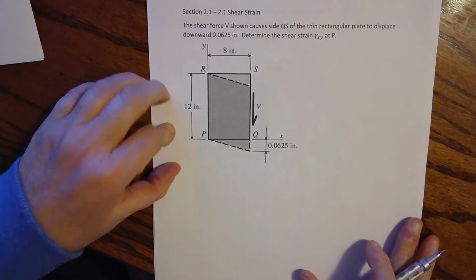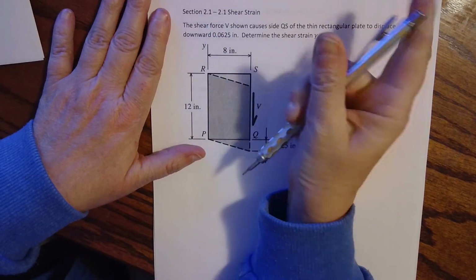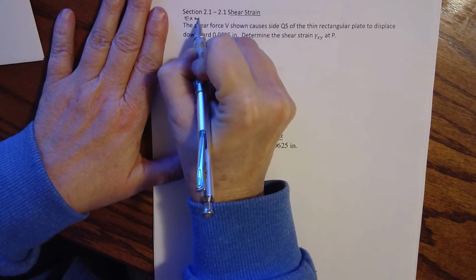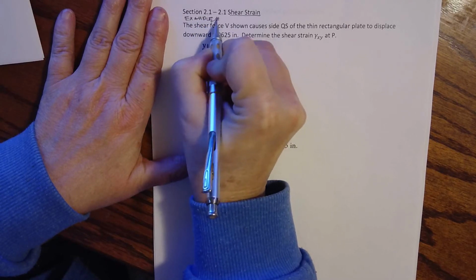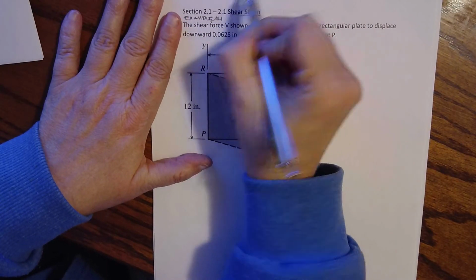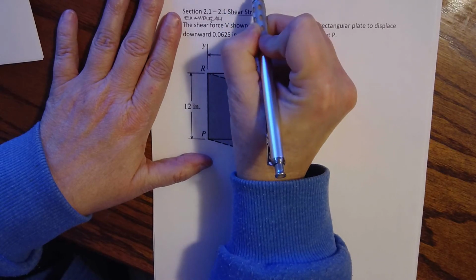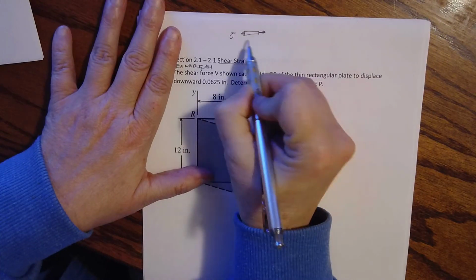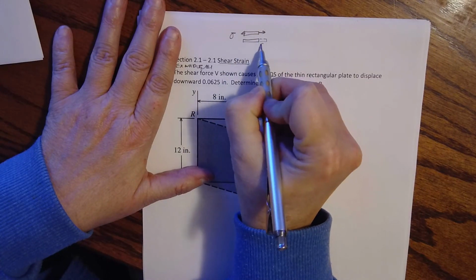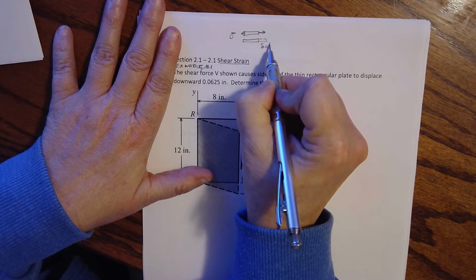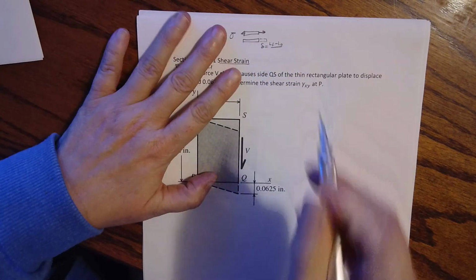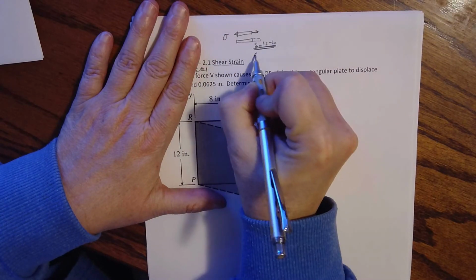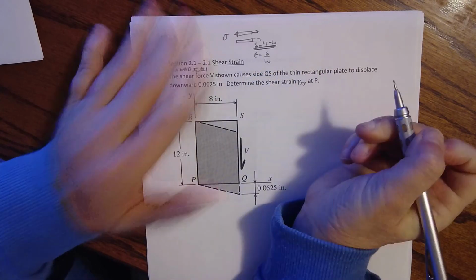Okay, so we are back and we are in section 2.1 and 2.2. This time we're looking at shear strain. This is example number 1, and just really quickly, we had normal stress, which is caused by a force perpendicular to the cross section. We end up with a change in length delta, which equals length final minus length initial. And then we had strain. So normal strain was delta over length original.